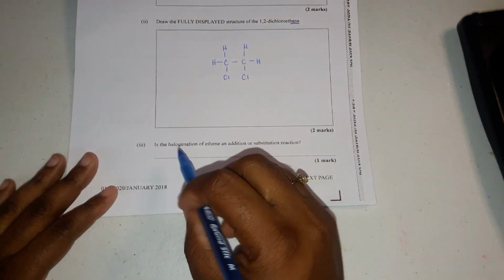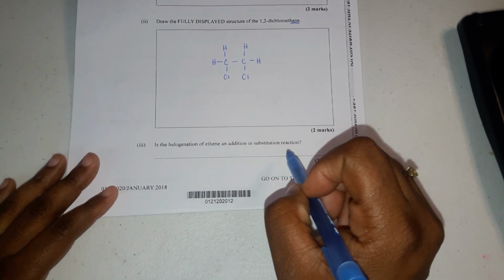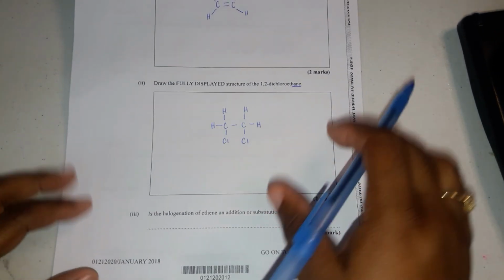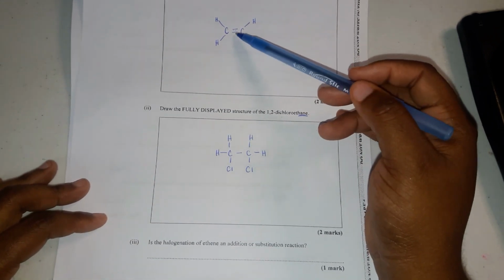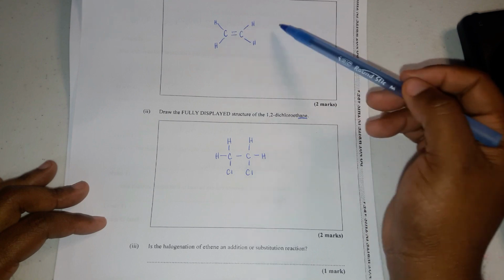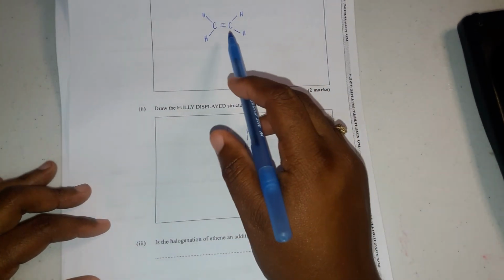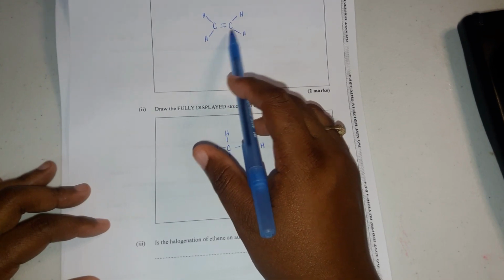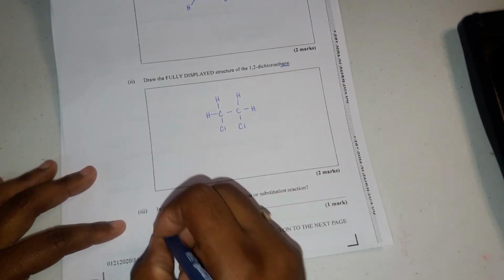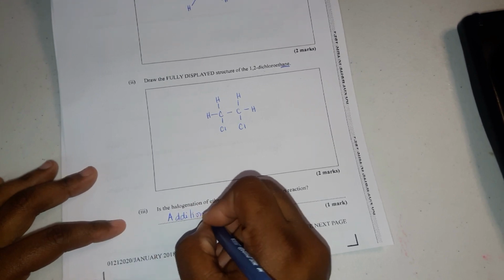Okay. And then it says, is the halogenation of ethene an addition or substitution reaction? It's addition. Whenever you see double bonds and a reaction happening, it's addition, right? Because you're adding something that wasn't there before. So you're going to write the word addition for your 1 point.